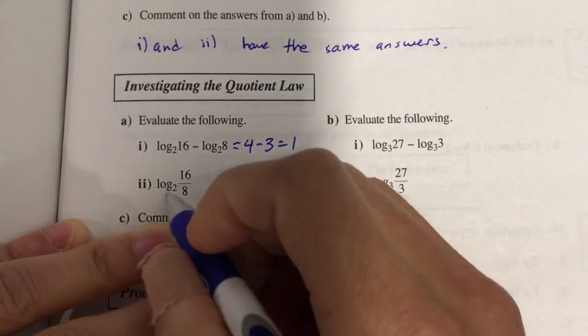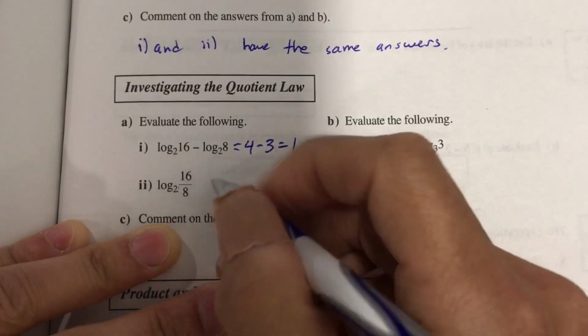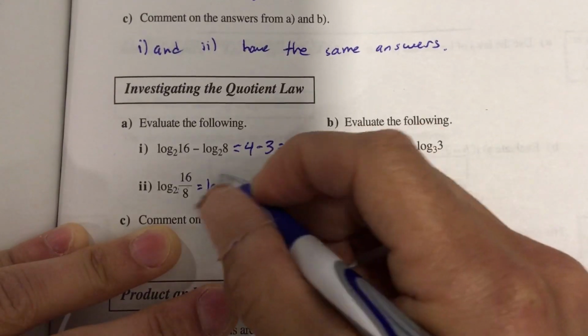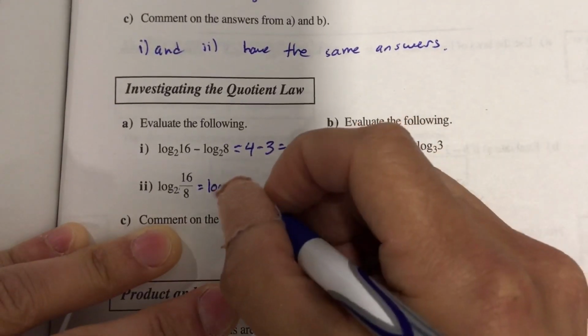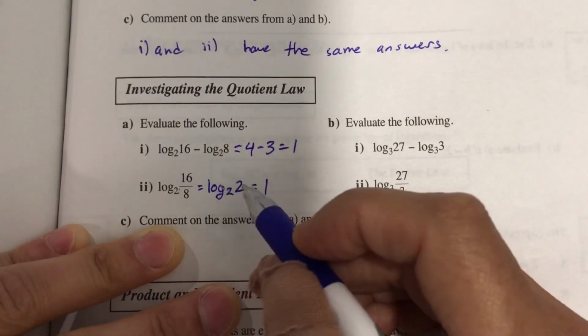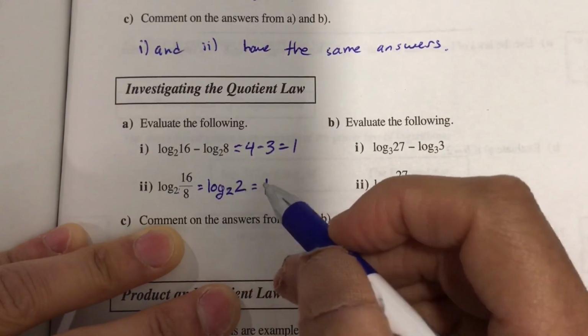Now if I have log 2 of 16 divided by 8, we can simplify this to log 2 of 2, since 16 divided by 8 is 2, and we know that this would also equal 1. Log 2 of 2, where the base and the argument are the same, is equal to 1.